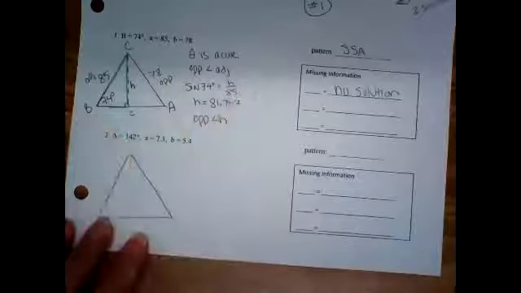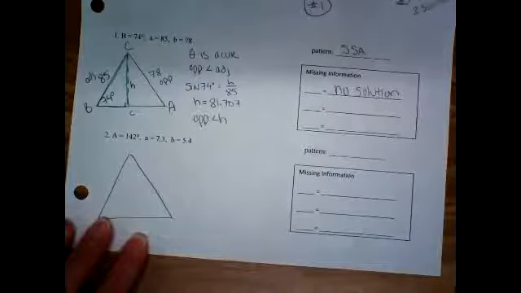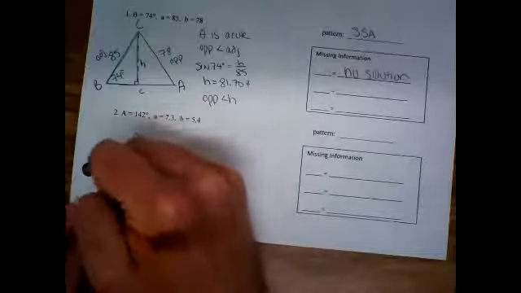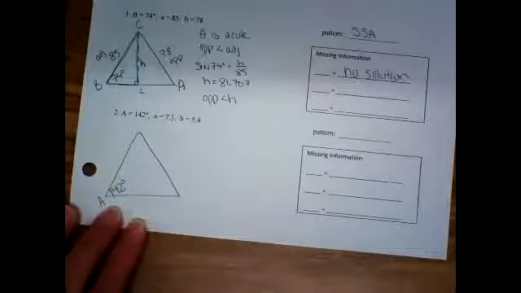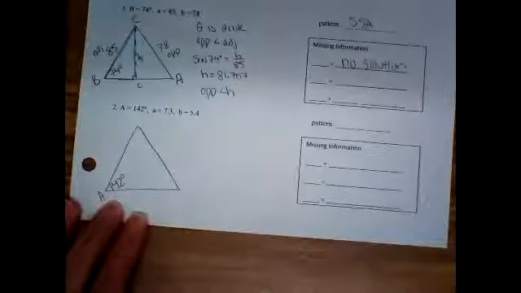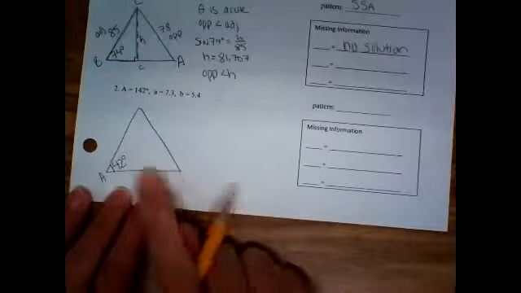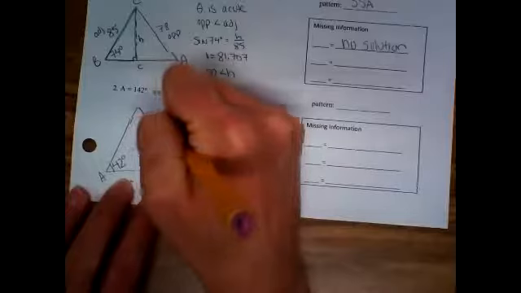Right there. It doesn't matter what letter it's called, whatever angle you're given, put it there. So for this one, it'll be A. We're going to put A right there, 142. Again, the triangle is not to scale because 142 is obtuse and I didn't draw it that way. All right, and then we have little a, which is 7.3. That's going to go right there.